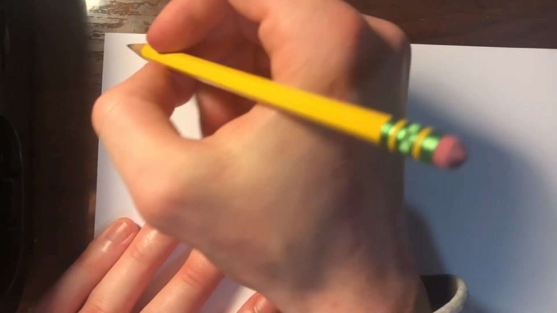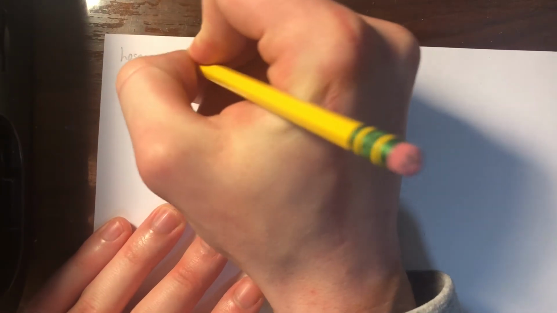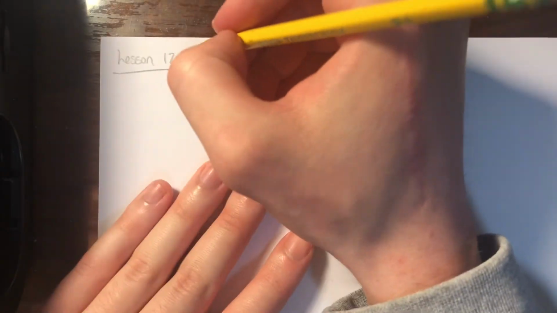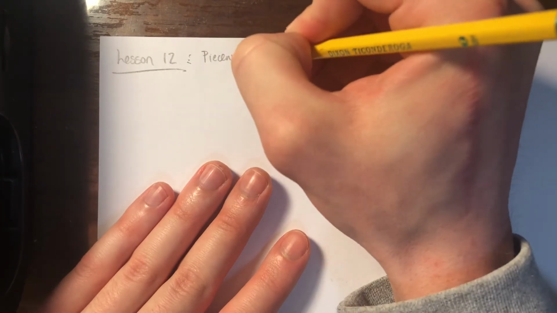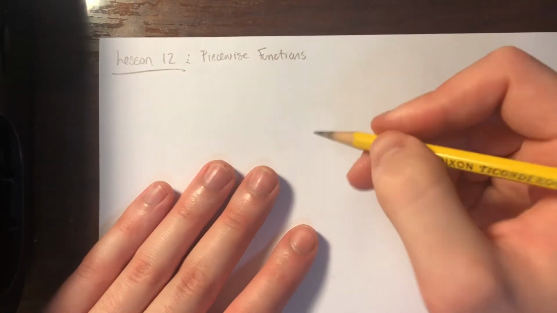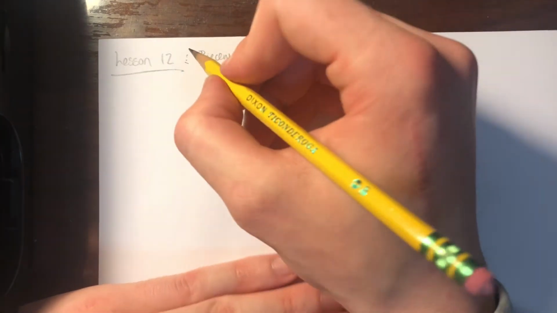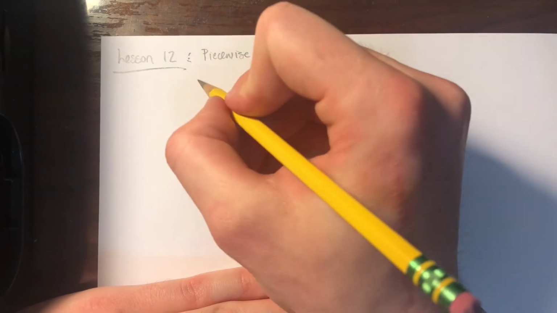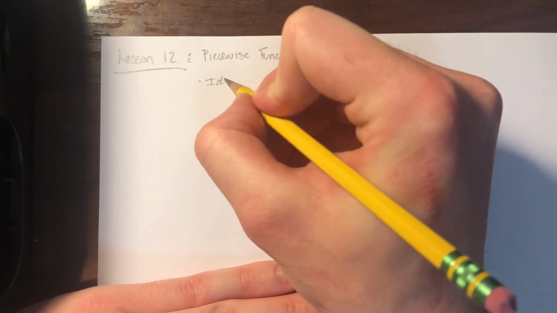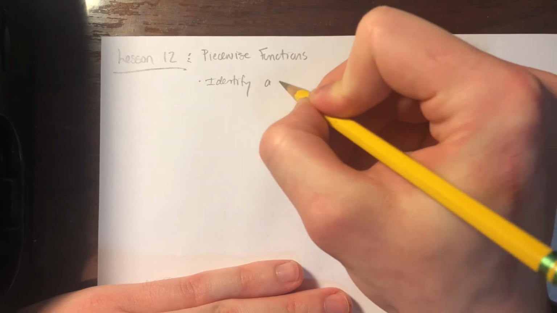Okay. All right, last few lessons. Lesson 12. And actually, we did several lessons on this, so there's more than just lesson 12. There were a lot of Edpuzzles on this, talking about piecewise functions. Because it's on Schoology, I'm not going to have you graph anything, but you will be able to look at graphs and interpret things. First off, you should be able to identify a piecewise function.